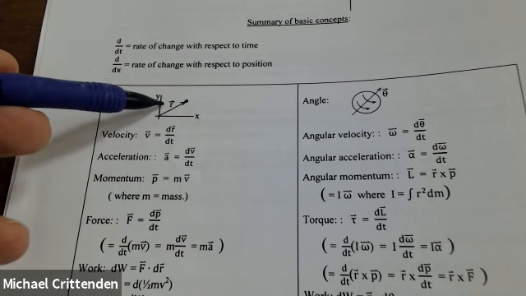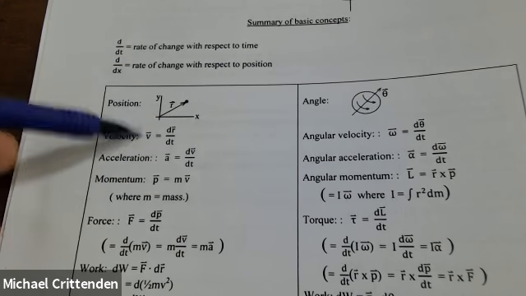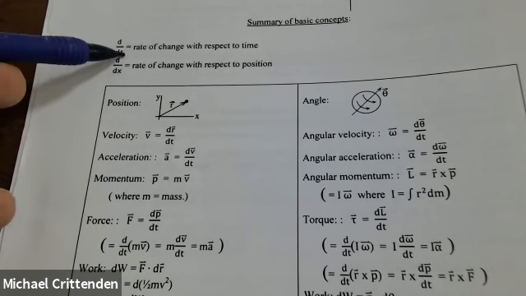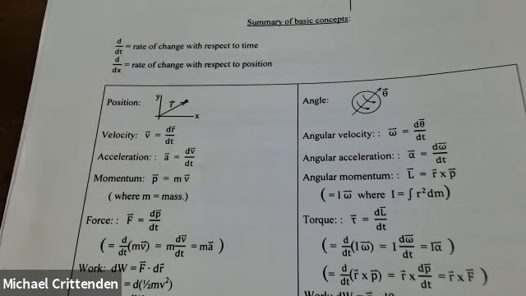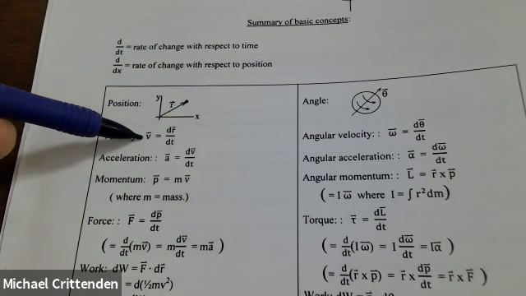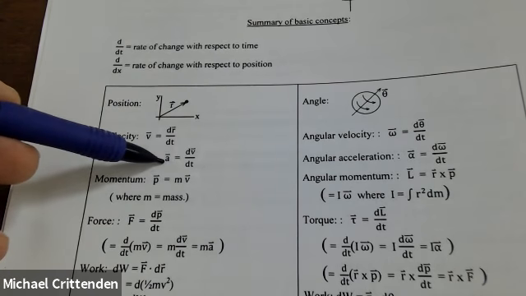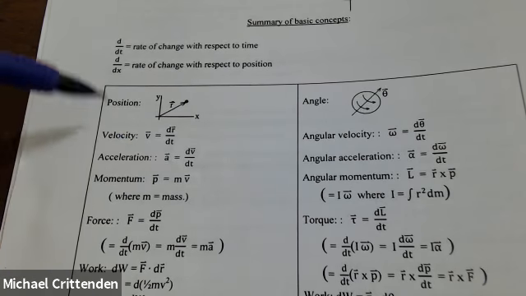The rate at which your position is changing is called velocity. Remember, a time derivative is the rate of change with respect to time. So the rate that your position changes is your velocity. The rate that your velocity changes is your acceleration.